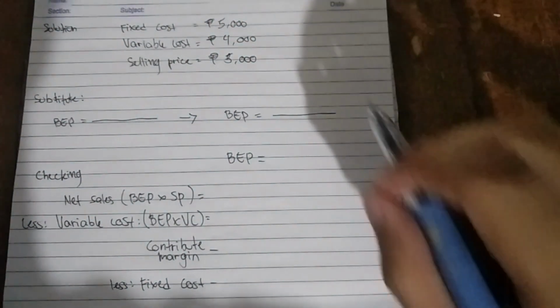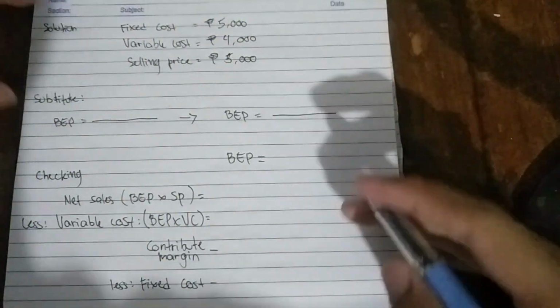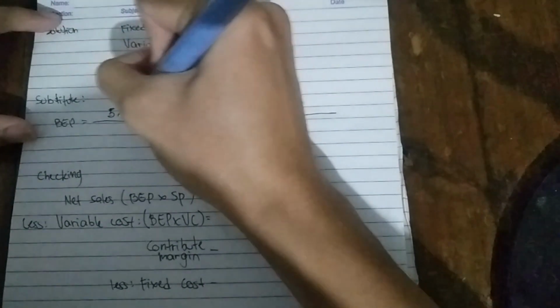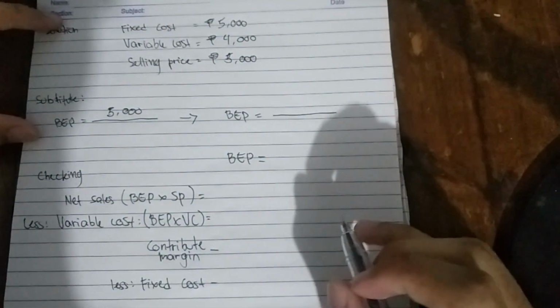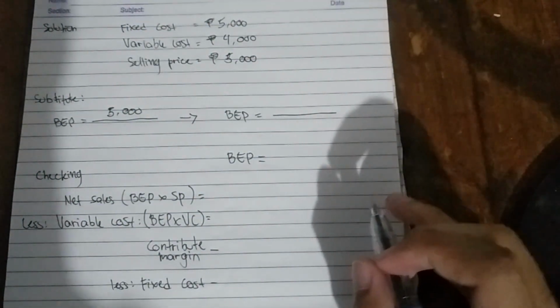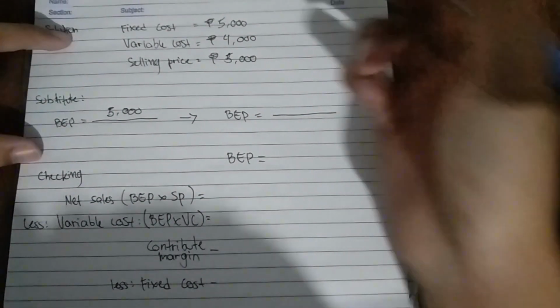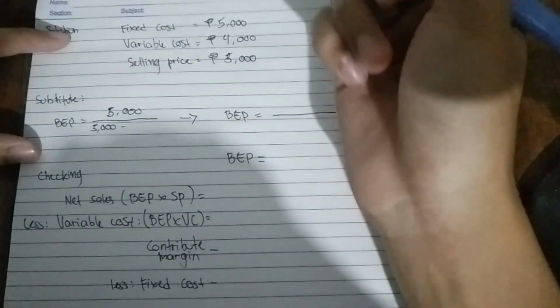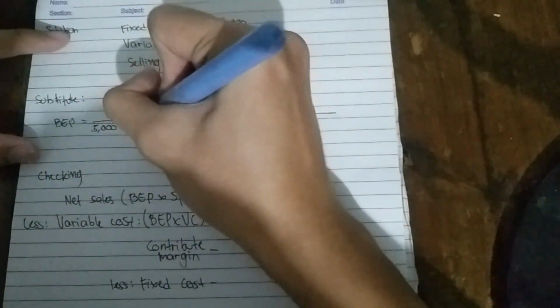Let's substitute. BEP equals FC or fixed cost over SP na selling price minus variable cost na 4,000 pesos.